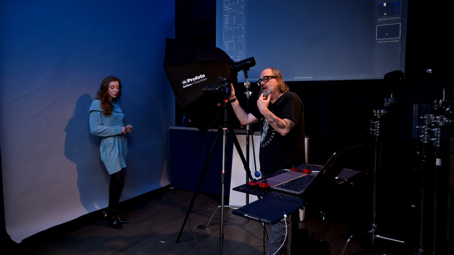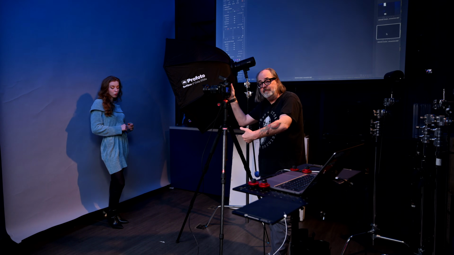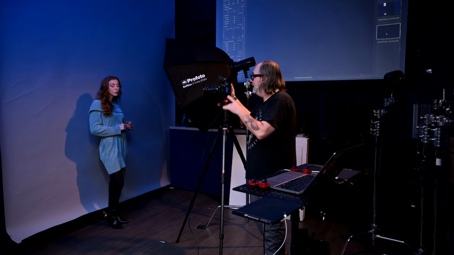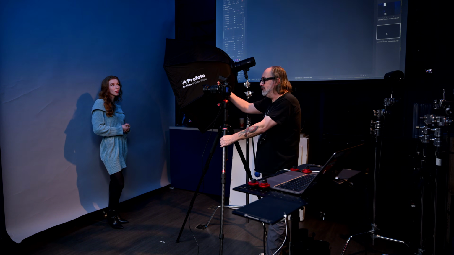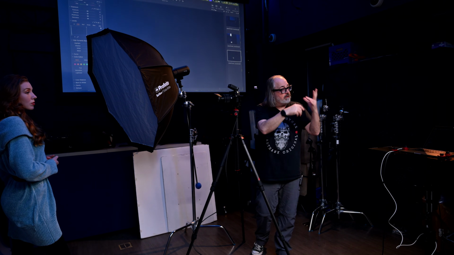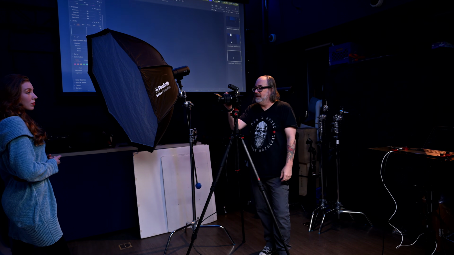Now I'm in TTL. TTL means through the lens metering. That means that when I take this shot, the little device on top of my camera is going to talk to the flash and then talk to my camera's meter, and it's all going to figure out a perfect exposure. So I didn't have to go to photo school.